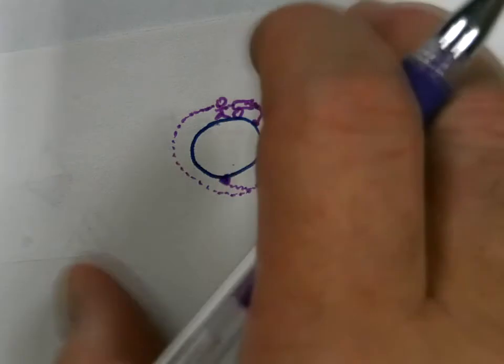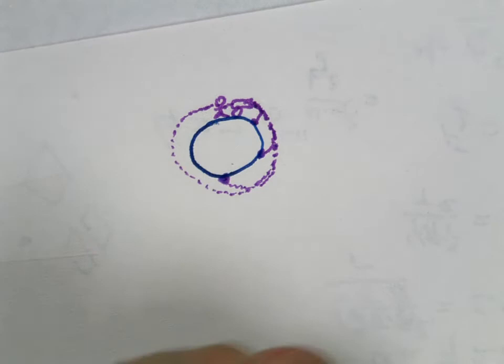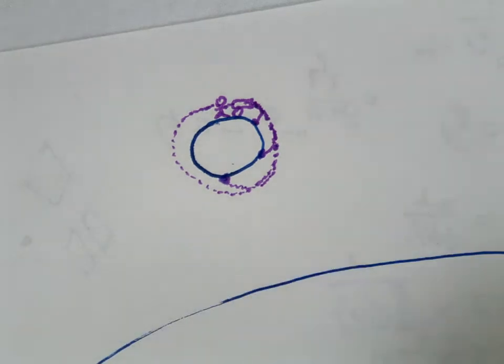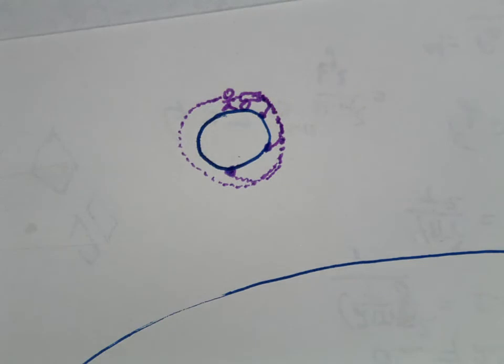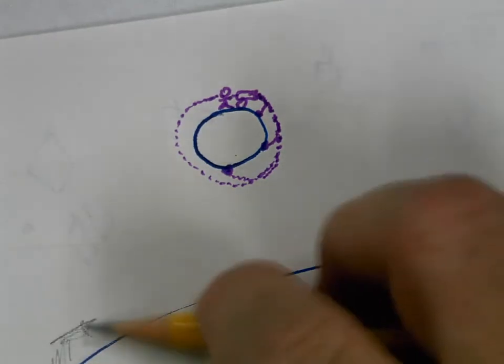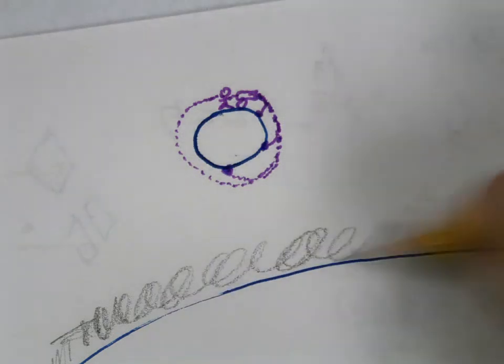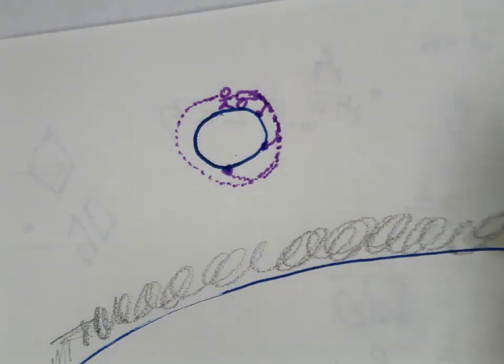Now, this does not work on the surface of the planet because we have an atmosphere. So I'm going to use my drawing skills here and create an atmosphere above the surface of the planet. It's kind of hazy, particularly if you're in Central California. You know, this hazy atmosphere.